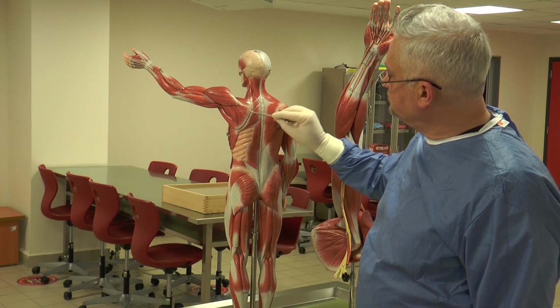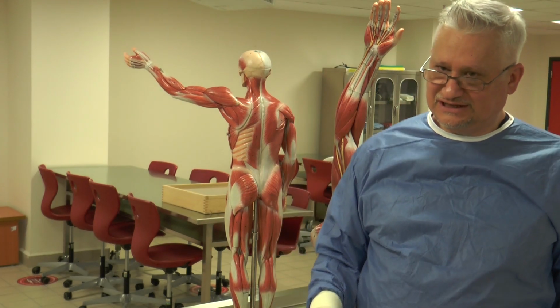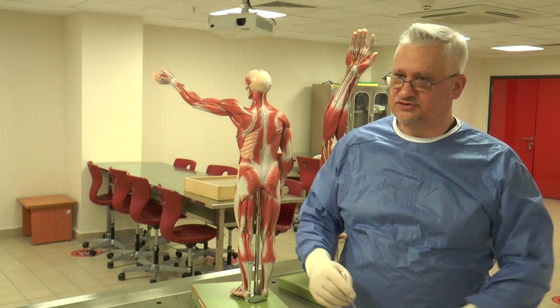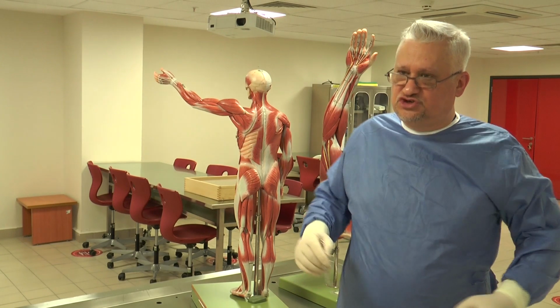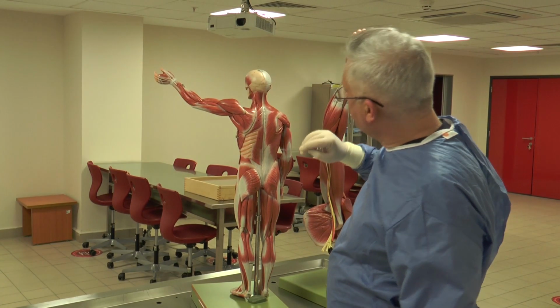And so the function of these muscles, when they pull, is that they slightly elevate and retract the scapula backwards. So this motion here slightly elevates and retracts the scapula backwards. Rhomboid minor, rhomboid major. Okay, what else do we see here?